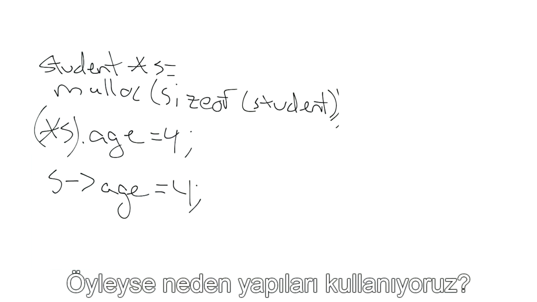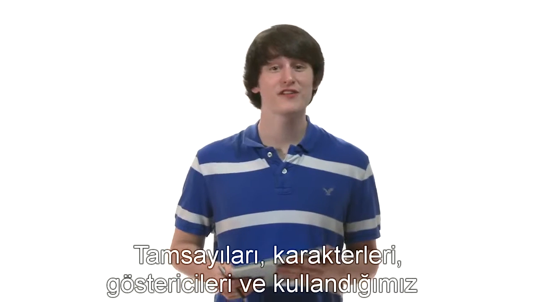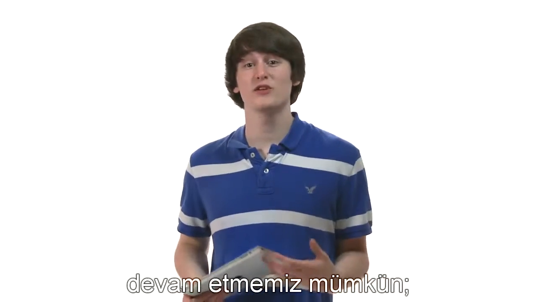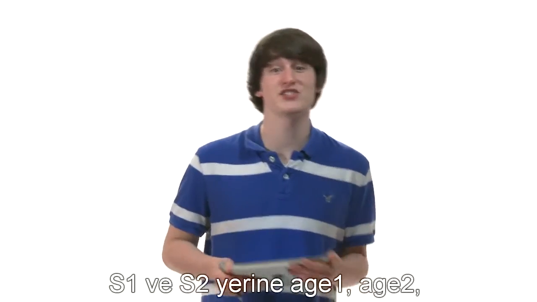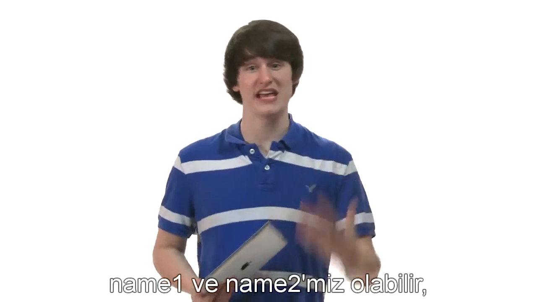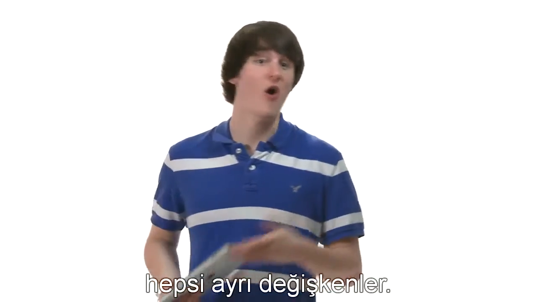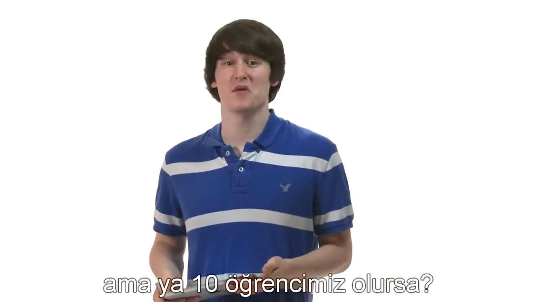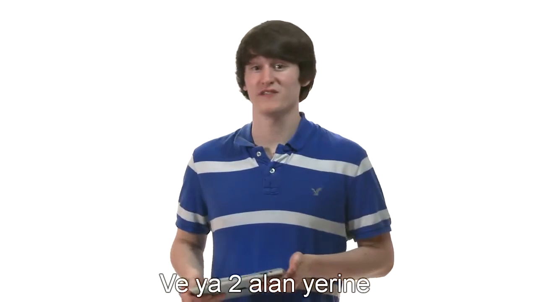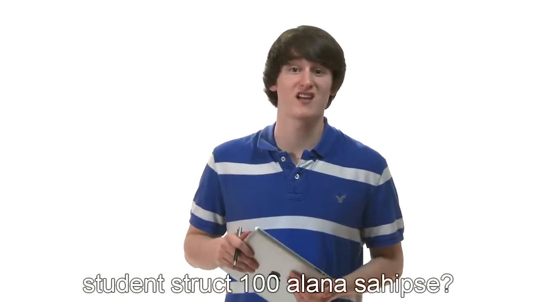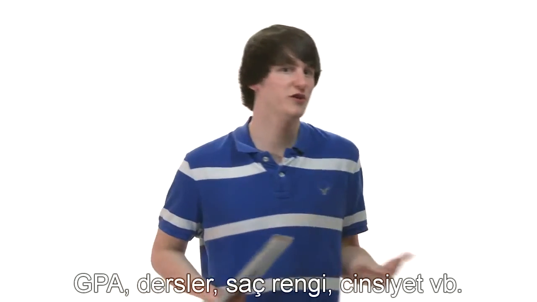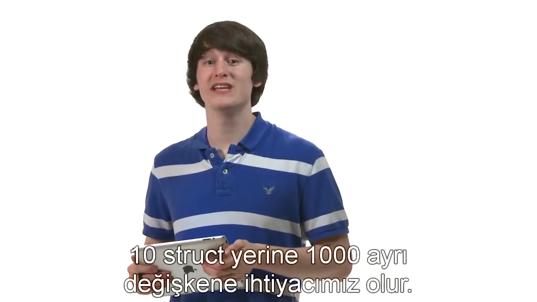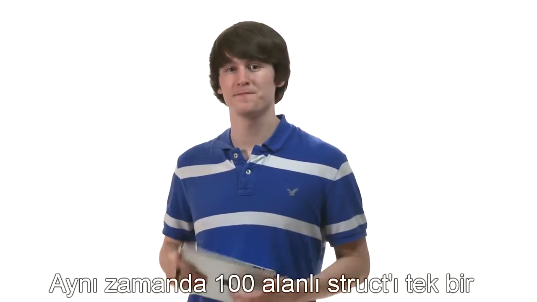So why should we ever use structs? It's definitely possible to get away with just the primitive integers, chars, pointers, and the like that we're used to. Instead of s1 and s2 before, we could have had age1, age2, name1, and name2, all as separate variables. This is fine with only 2 students, but what if we had 10 of them? And what if instead of only 2 fields, the student struct had 100 fields? GPA, courses, hair color, gender, and so on. Instead of just 10 structs, we need 1,000 separate variables.